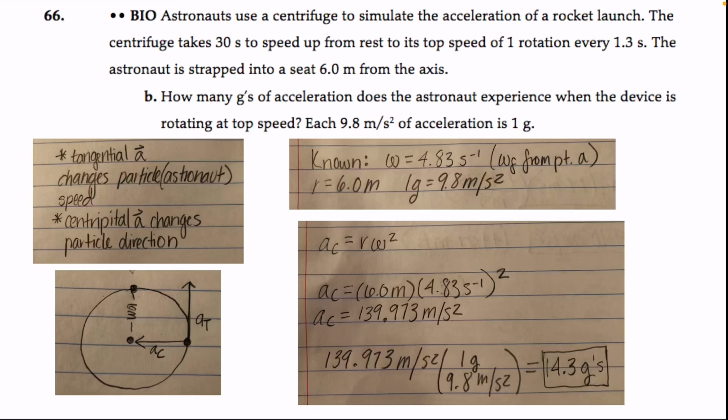And then the problem also told us that it wanted our units to be g's, and it gave us that 1 g is 9.8 meters per second squared. So using that equation, the centripetal acceleration equals r angular velocity squared, we can plug in our numbers and solve for a centripetal acceleration of 139.973 meters per second squared. But now we have to convert it to g's. So once you do that, it ends up being 14.3 g's of acceleration that the astronaut experiences when the device is rotating at its top speed.